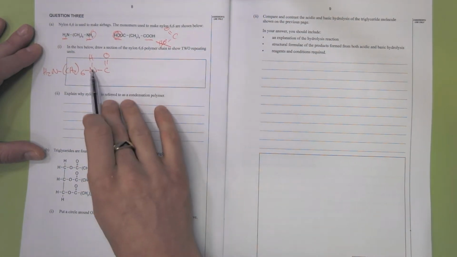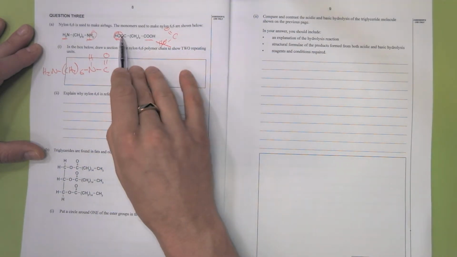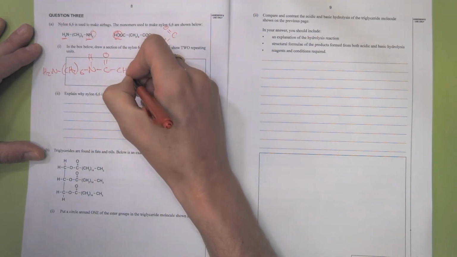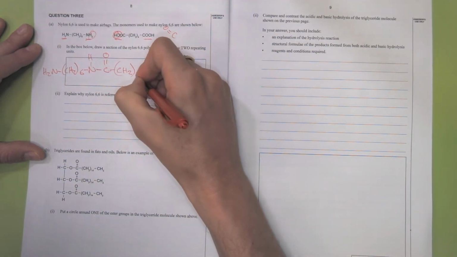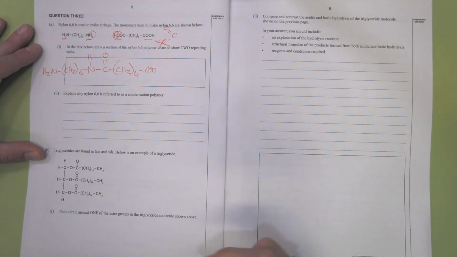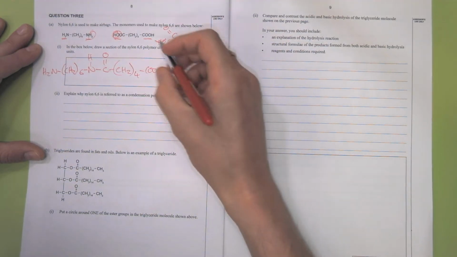It joined up to the nitrogen, which lost a hydrogen, and so then we just continue on that molecule there. CH2 brackets 4 single bond CO.